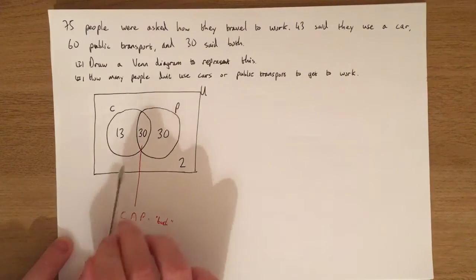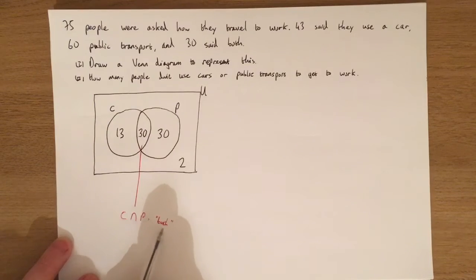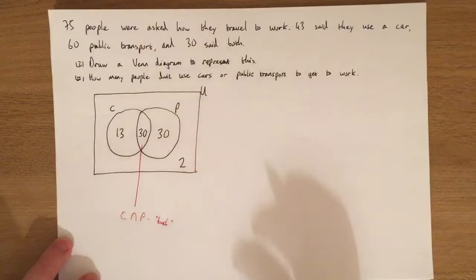So the key word when you are describing that intersection is both. Whatever the question is about, you want to get that word both in.